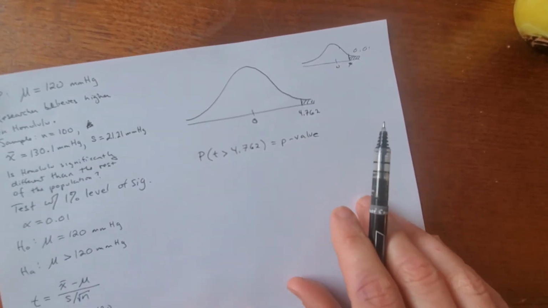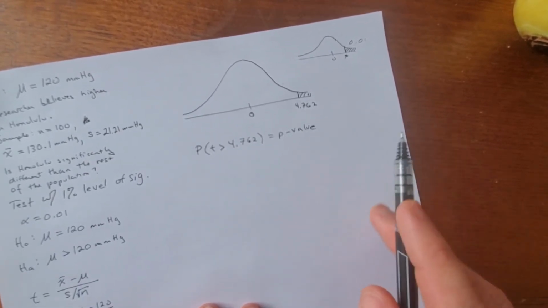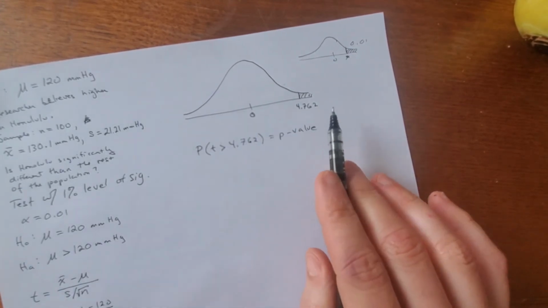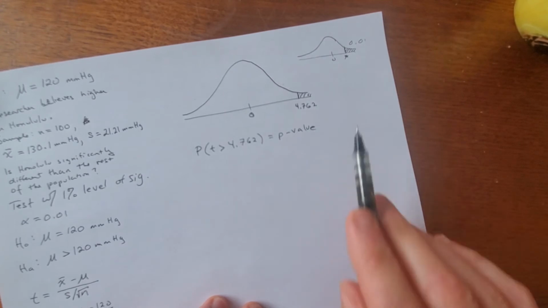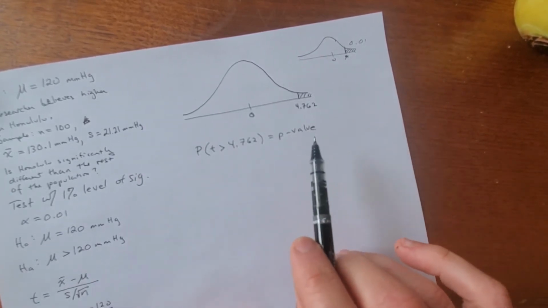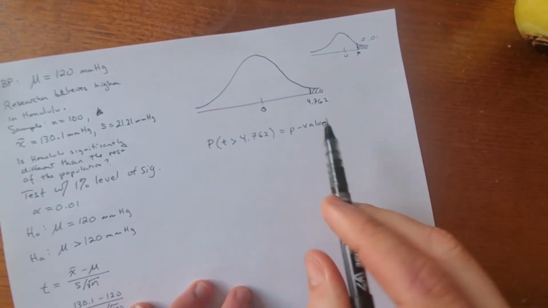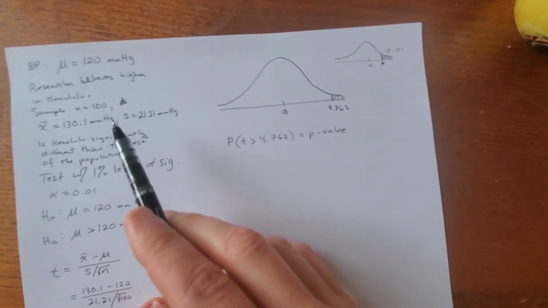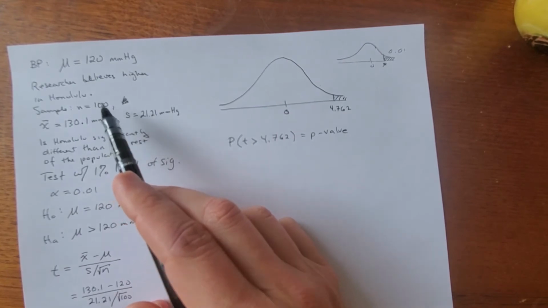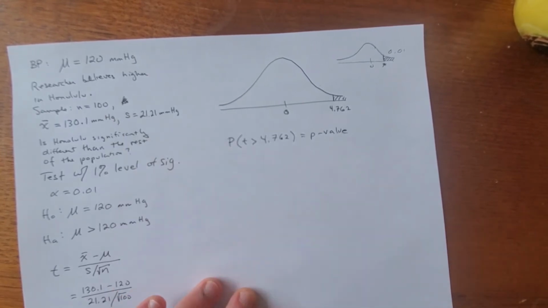I don't have a table printed out, I have one on a screen here, but you guys have seen the tables. So I'm looking for a t-score that has 0.01 in one tail, right? And I'm looking on the table for 99 degrees of freedom, because n is equal to 100 and our degrees of freedom is 1 less than n. Although the table I'm using doesn't have 99, it just has 100, and it's going to be close enough. The numbers change very little once you get very high values of n.